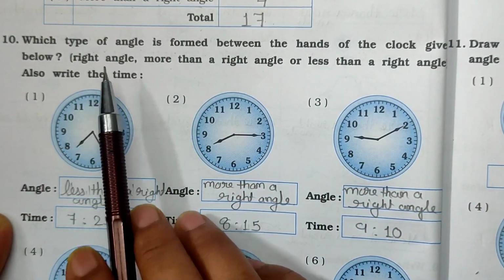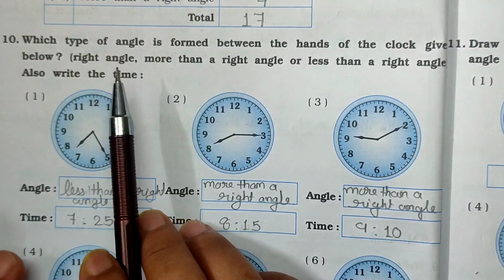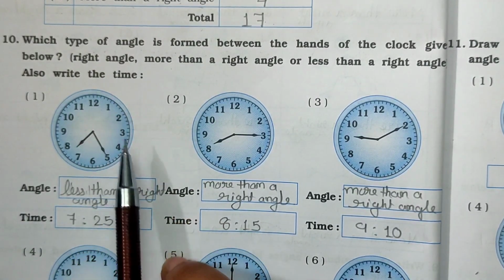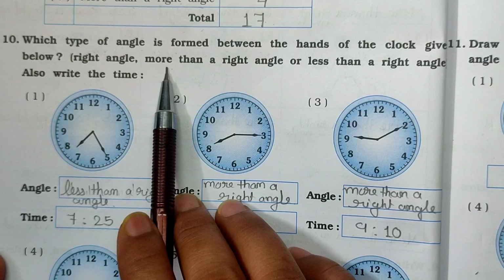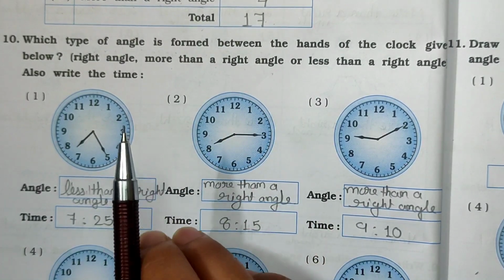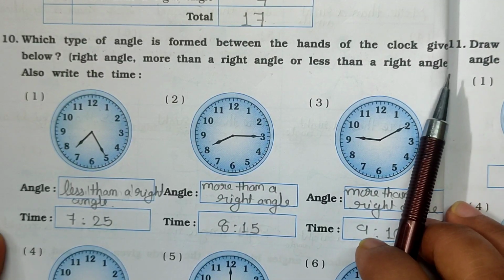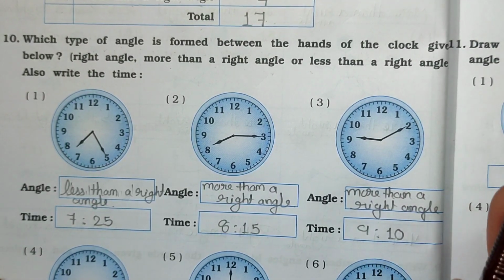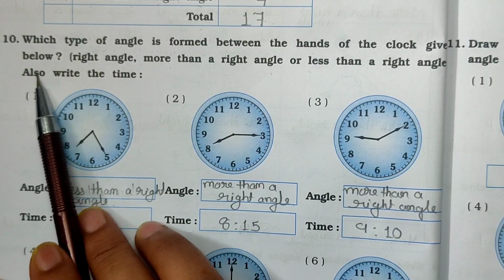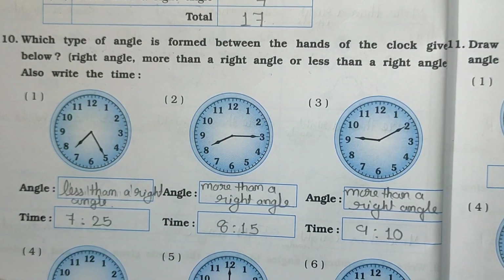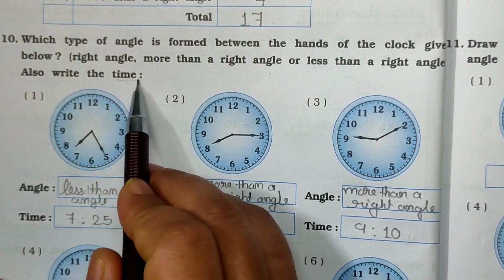Okay, see, in the bracket it is given that if a right angle is there, then you have to write the right angle. More than a right angle, then you have to write more than a right angle, or less than a right angle, then you have to write less than a right angle. And also write the time. Time भी आपको लिखना है, angles भी लिखना है, and you have to write down the time also.